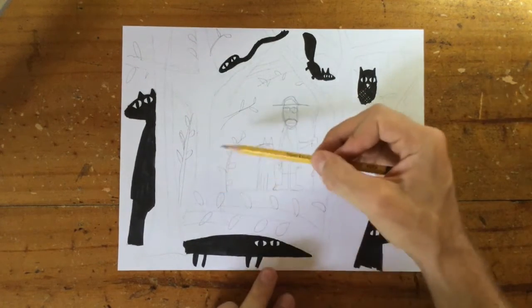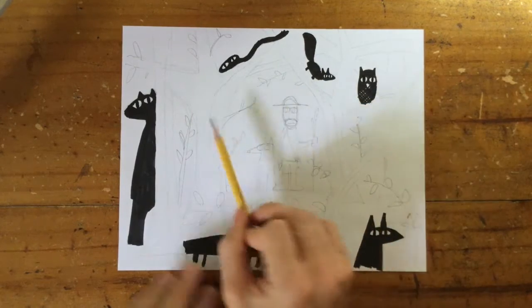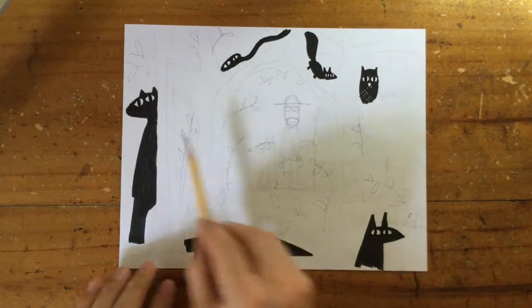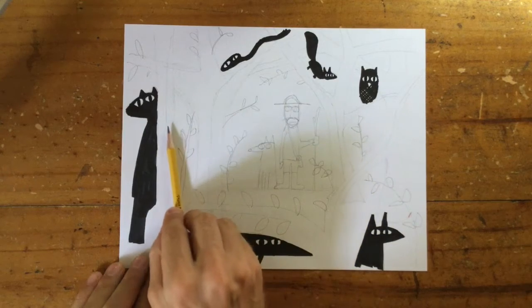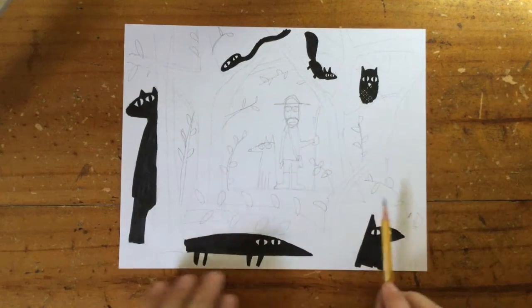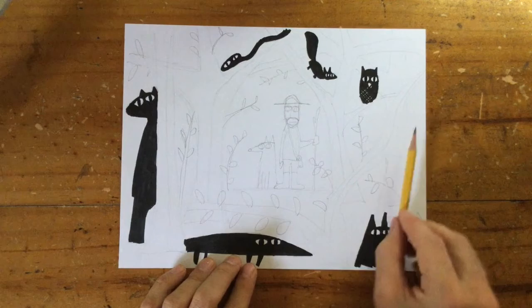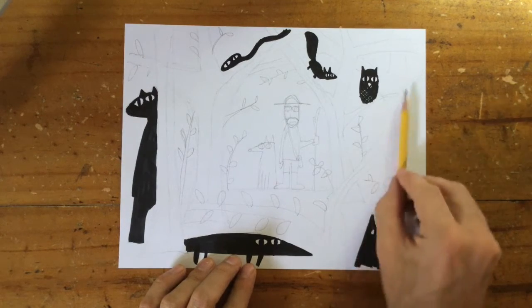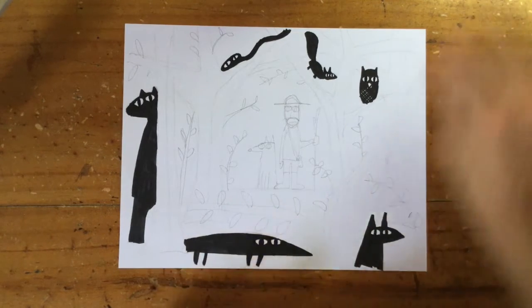And what that means is the half of the tree that's closest to the opening, so this one and this one, it's not going to be completely black. And then on this side, here and here, it's not going to be completely black either.